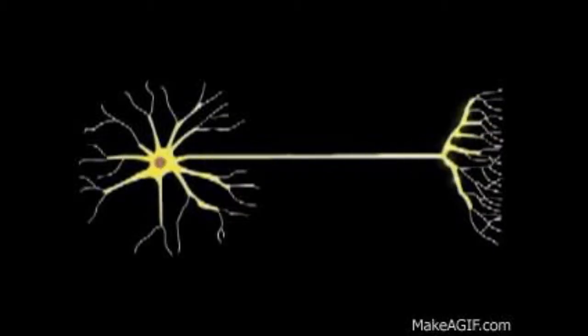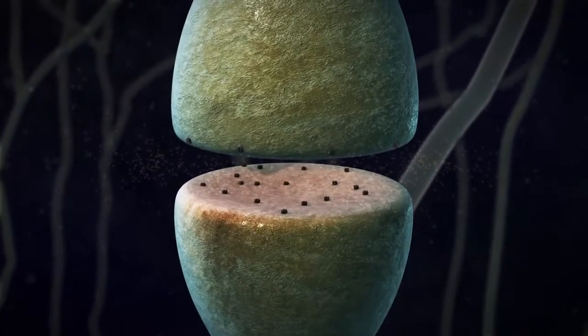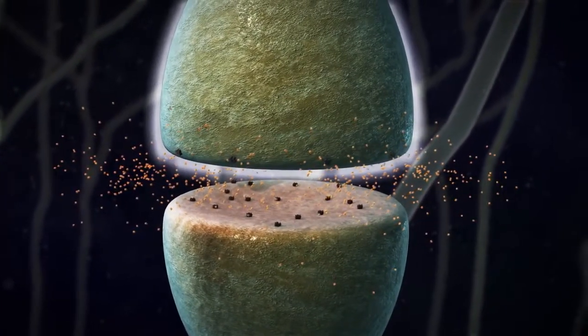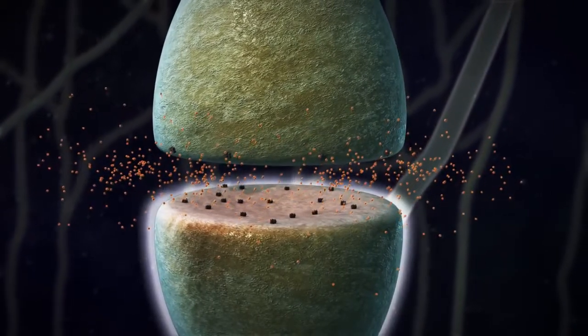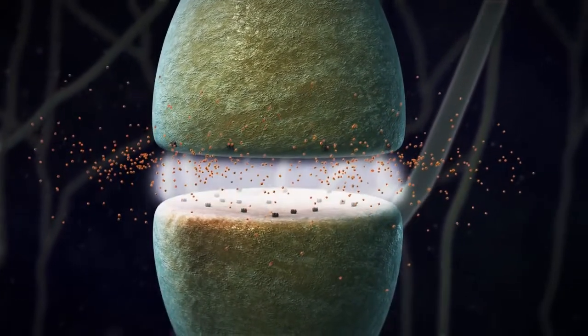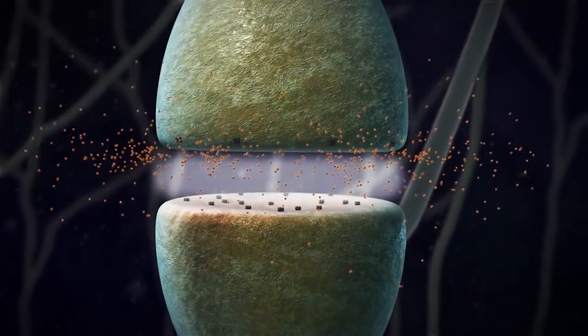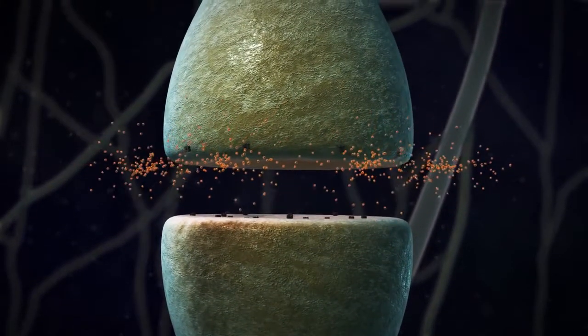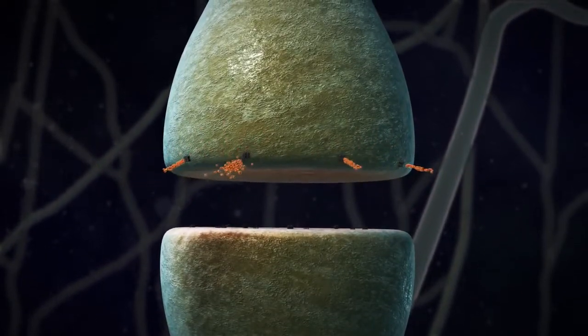The next adaptation is the synapse. The synapses pass electrical impulses to other cells by turning the electrical impulse into a chemical which transfers the signal between cells. Nerve cells may contain a lot of mitochondria at the synapses to provide the energy needed for the synapses to turn the electrical impulse into a chemical impulse.